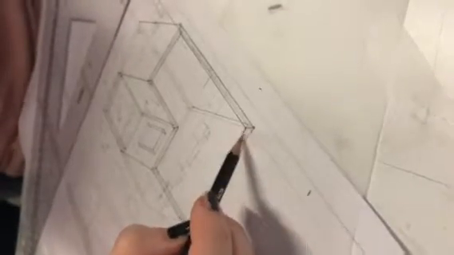Are we going to draw the roof too? No, don't need to draw the roof. Yeah, you can just draw it, but they will not complete like this. What about the windows?